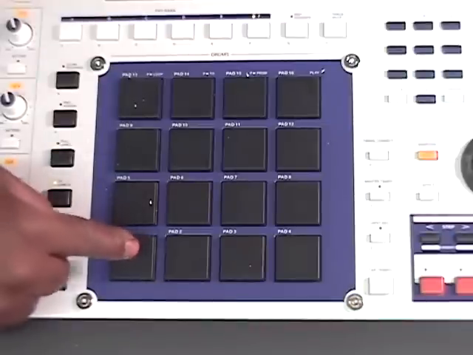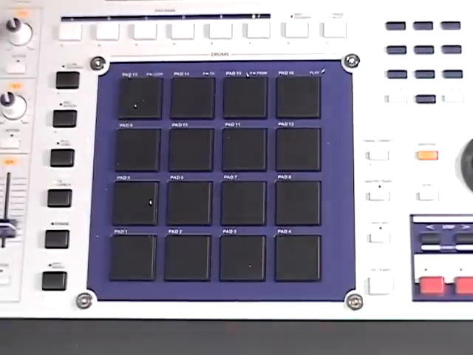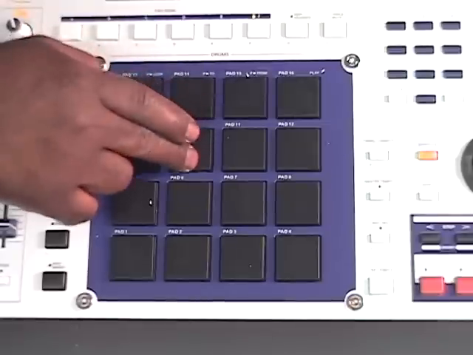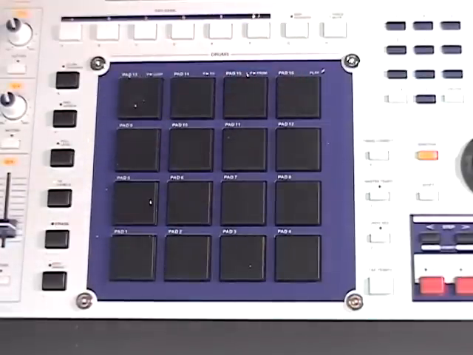Or I can use it for 16 different tunings of the same sound, which is really cool when you've got a mix or you're trying to make a hi-hat soft in one section or loud in the other one. Or your bass line soft and louder here. It's really super cool.